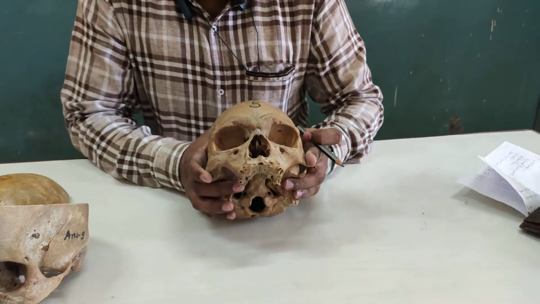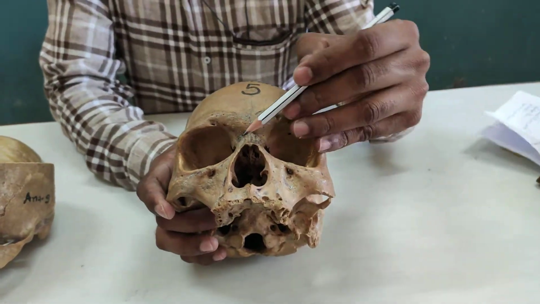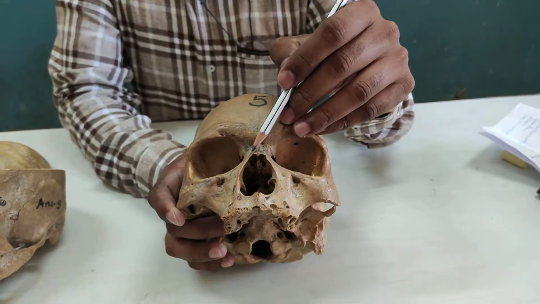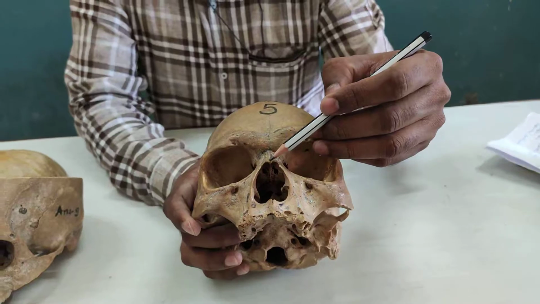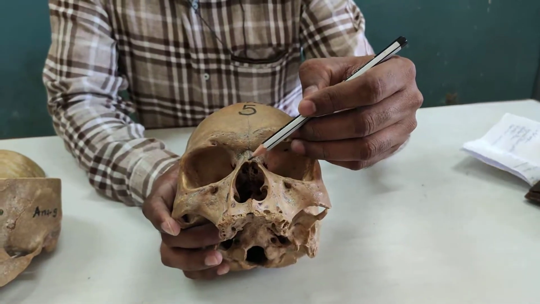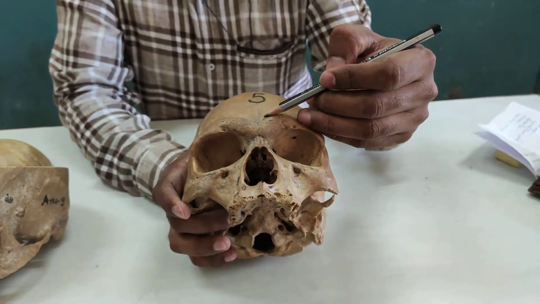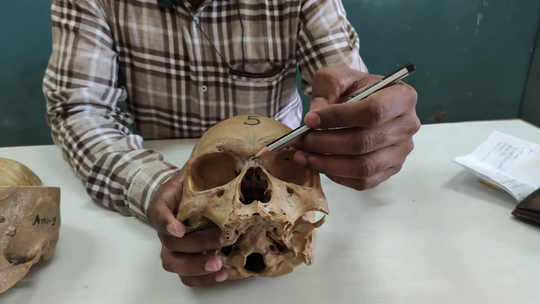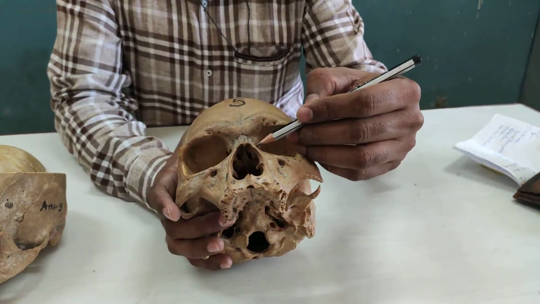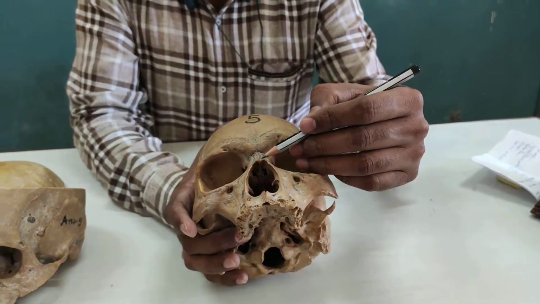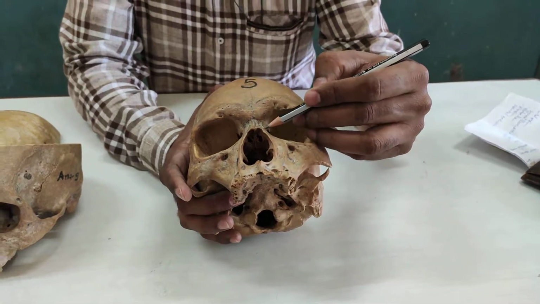Fine. Now, as we also said, there are two nasal bones over here. One is this, and second one is this. So, nasal bones are connected with each other. The suture connecting both nasal bones is known as internasal suture. Then, the suture between nasal bone and frontal bone is known as frontonasal suture. And a suture connecting frontal process of maxilla and nasal bone is known as nasomaxillary suture. Here, nasomaxillary suture.